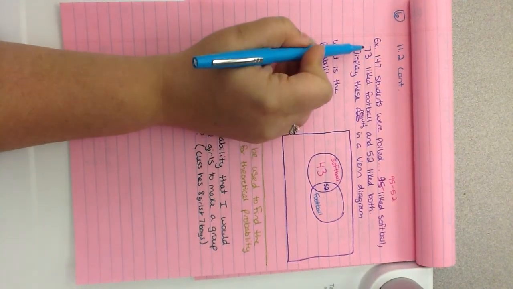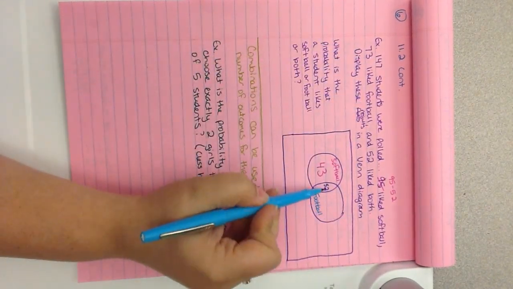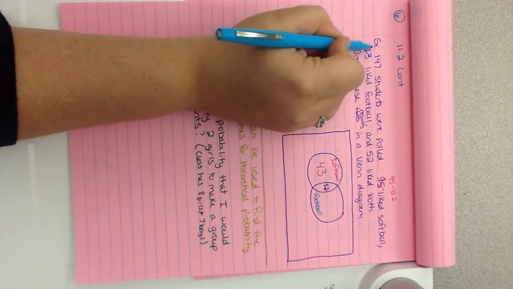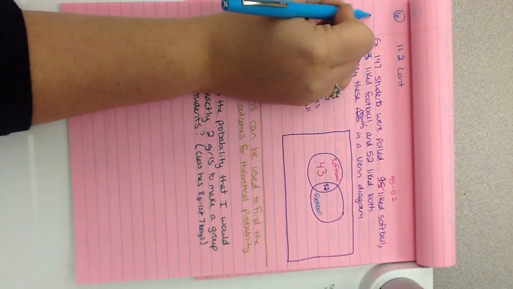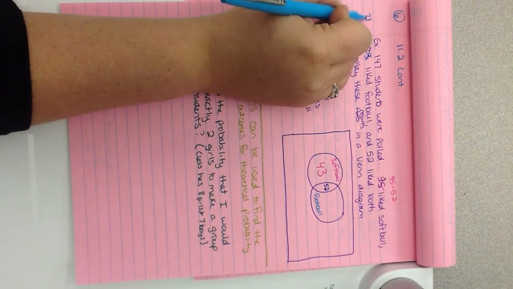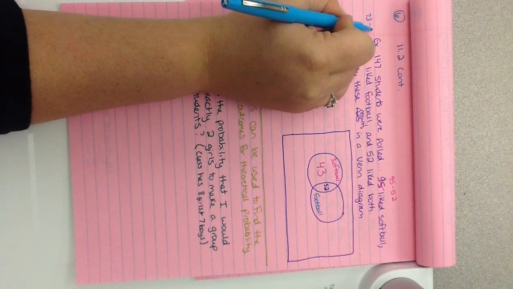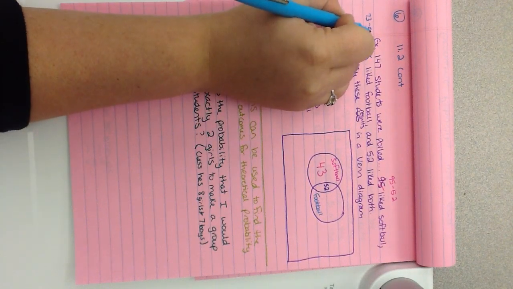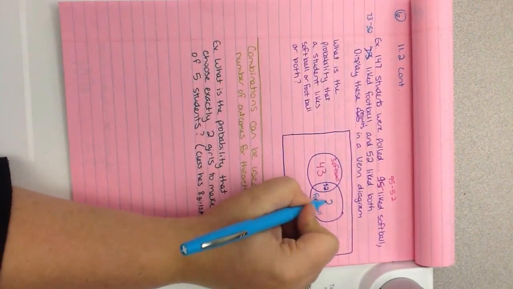Same thing with football. I have 73 who like football overall, 52 like both, so how would I find the number that just like football? Well, I'd take my 73 and I would subtract 52, and I would get 21 that just like football.